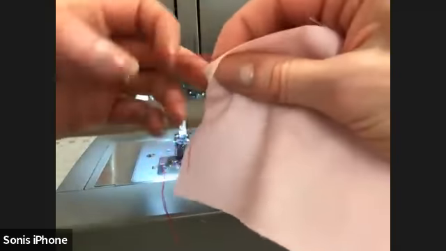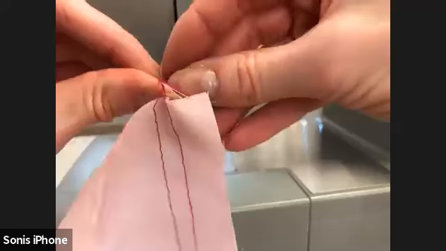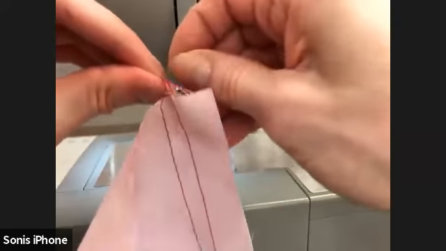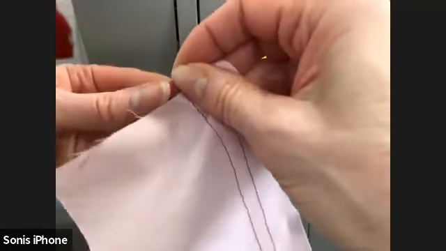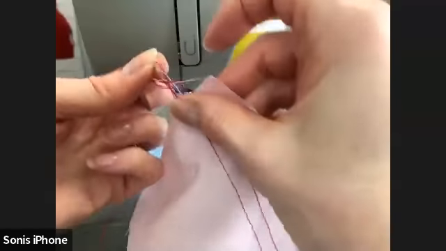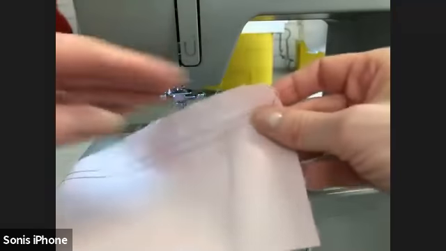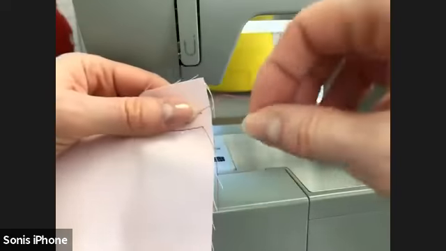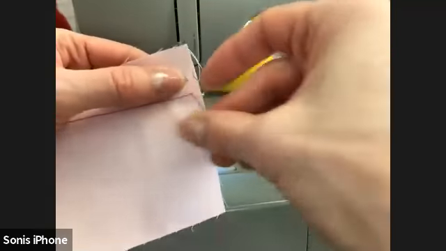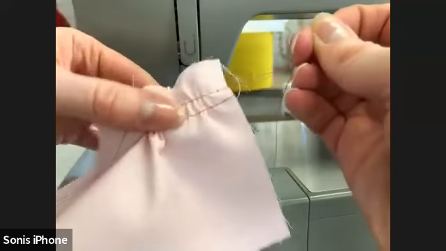And of course, making a knot on camera in front of you all, I know I'm not getting a good knot here. You can imagine a really pretty little knot. There we go. Maybe. So, okay, I just have a knot. You're going to take your top 2 threads, so not the bobbin thread, and what you're going to do is pull it.